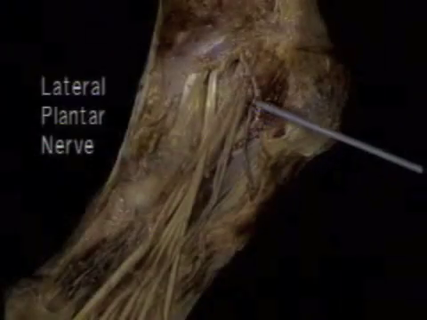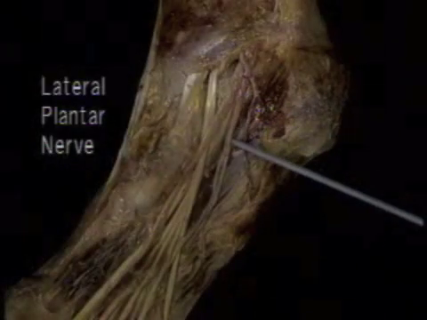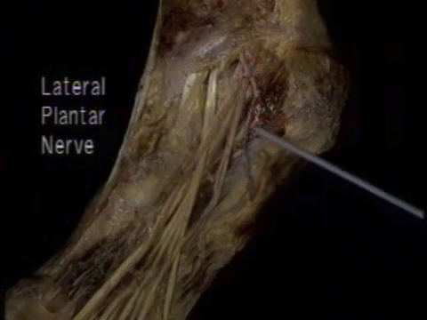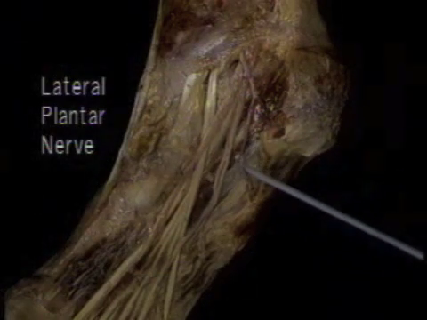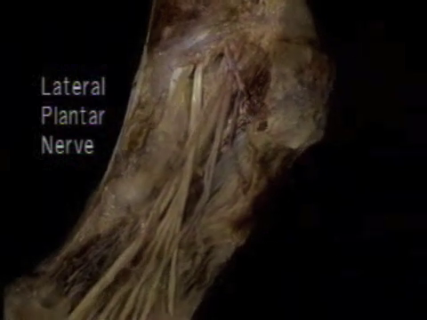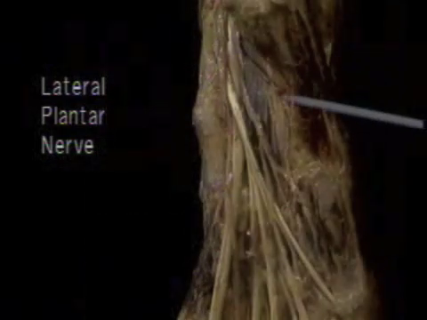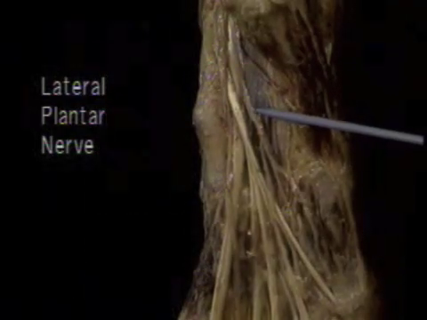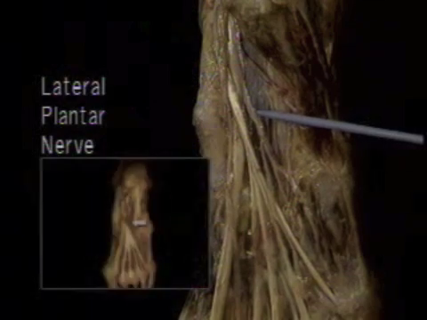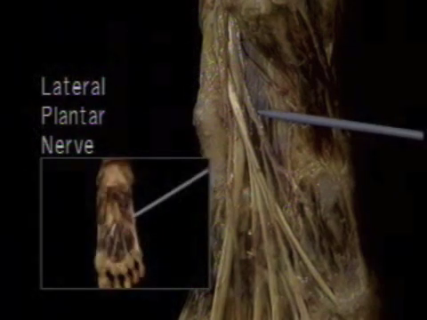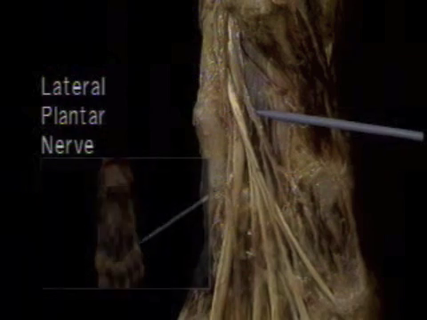Now we'll look at the lateral plantar nerve. It runs just in front of the lateral plantar artery. To follow it, we'll again go round to the underside of the foot. Flexor digitorum brevis has been removed. The lateral plantar nerve gives motor branches to flexor accessorius and abductor digiti minimi.